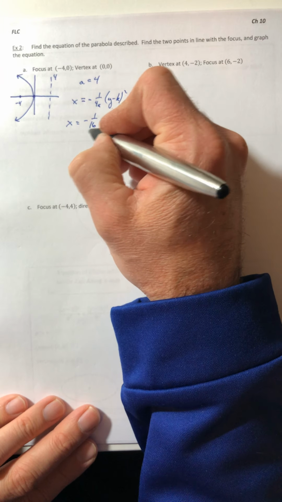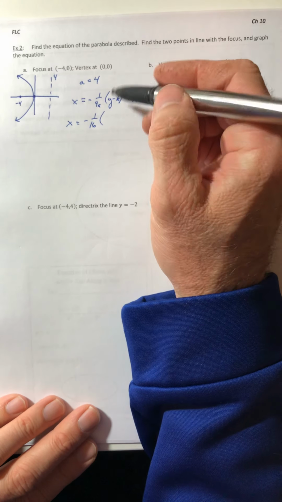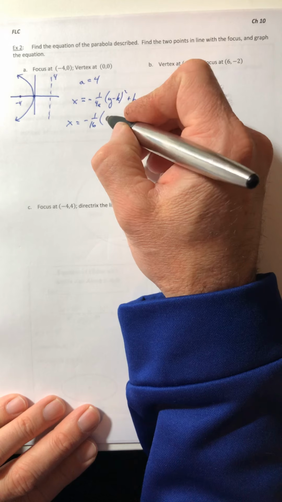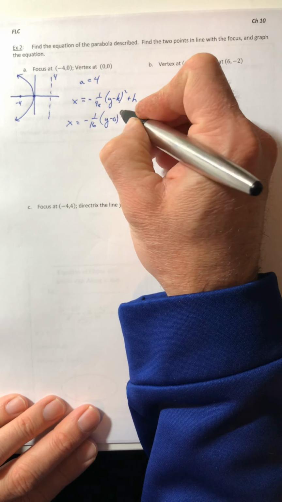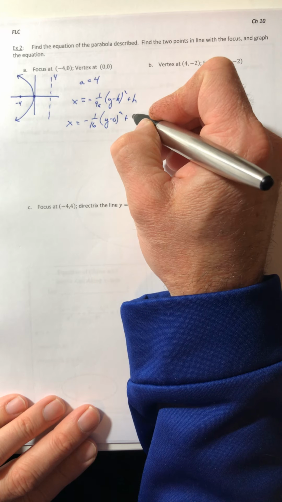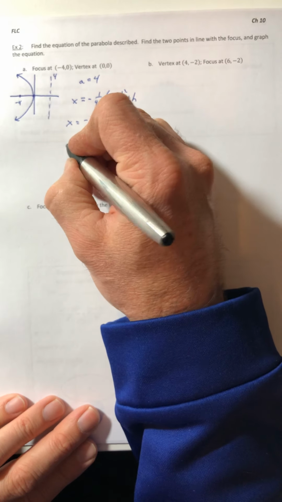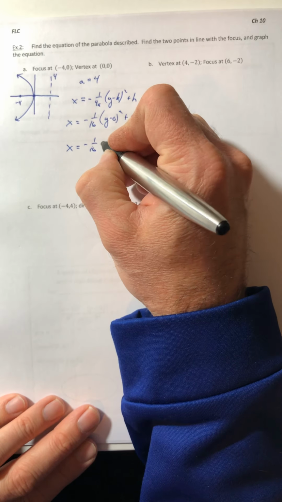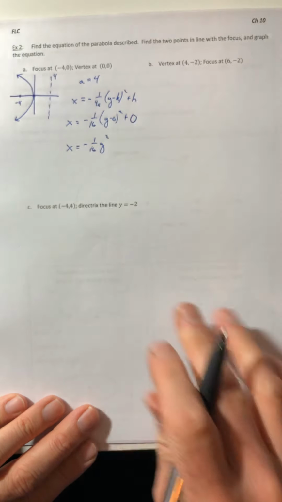So that would make the denominator 16. I can plug in the k value from the vertex, so that would be 0. Plug in the x value of the vertex for the h. So my equation is x is equal to -1/16 y squared.